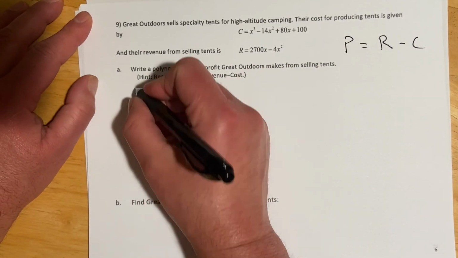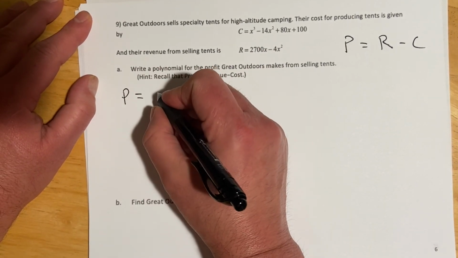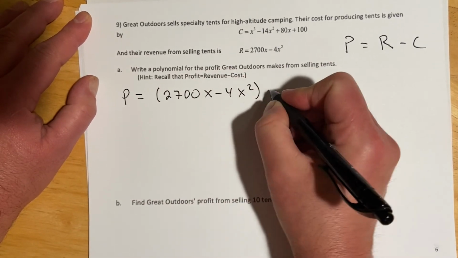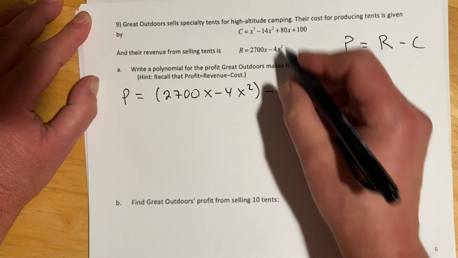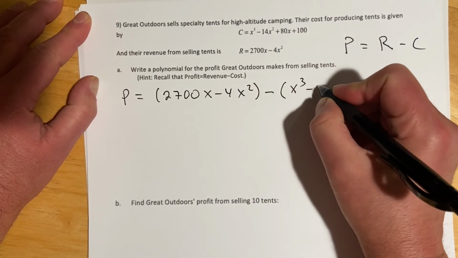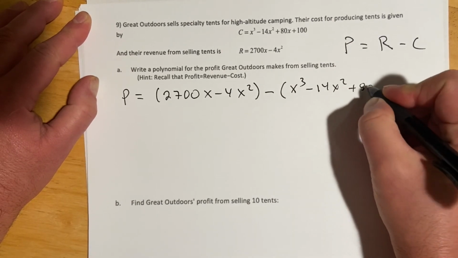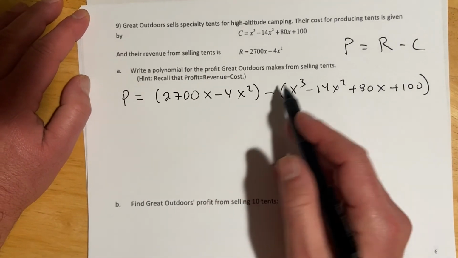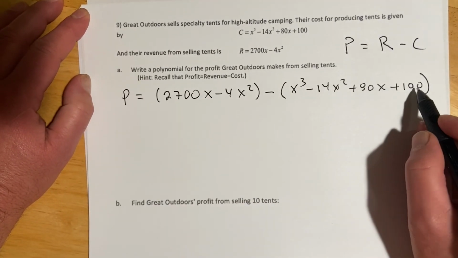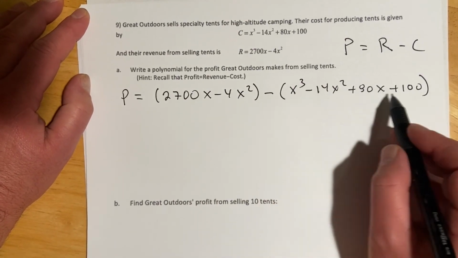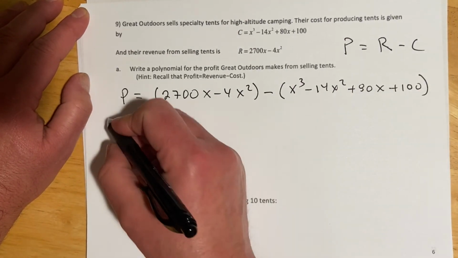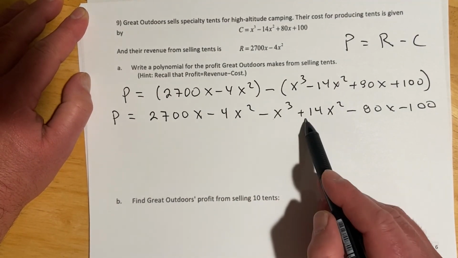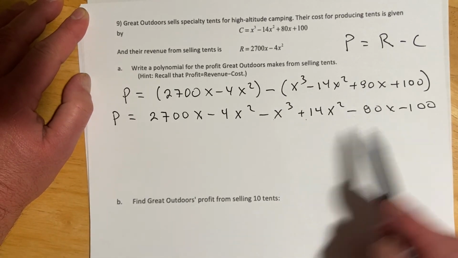So here we're going to say profit is going to equal 2700x minus 4x squared minus the cost function up here. X cubed minus 14x squared plus 80x plus 100. And so now that I got that set up, I'm going to cut away and I'll rewrite this with the sign distributed. You can do this all in your head. I'm going to show this step just so I don't lose people. And so there's this, so minus and then plus and then minus and then minus.